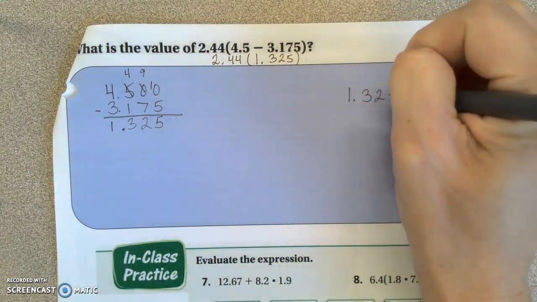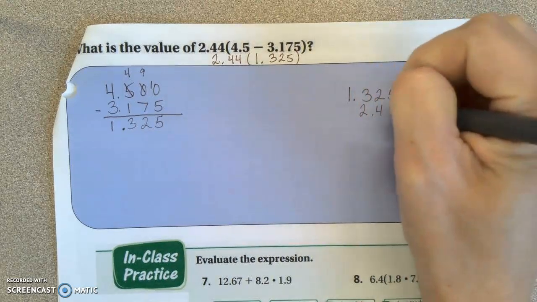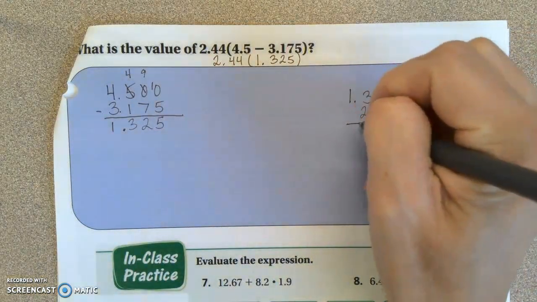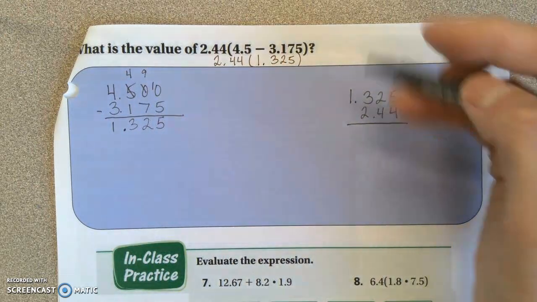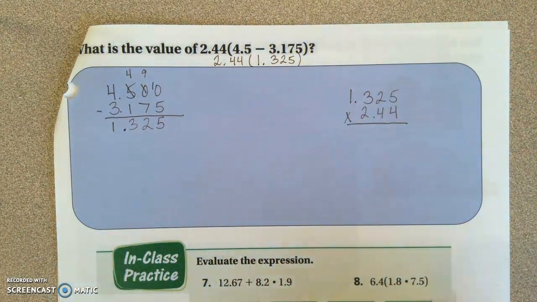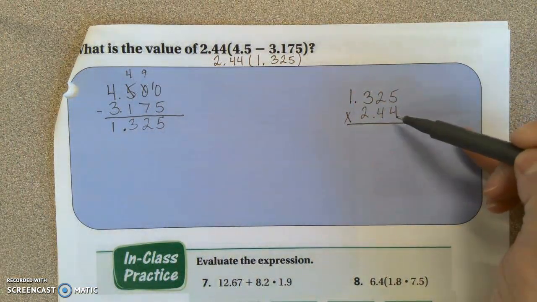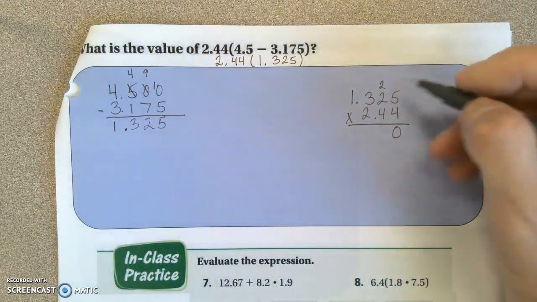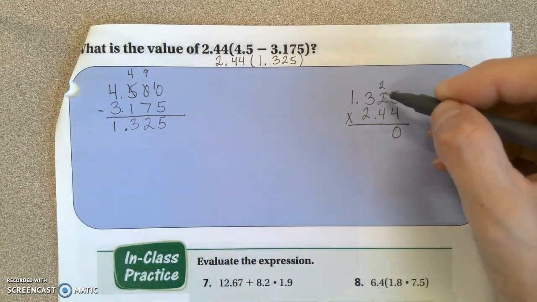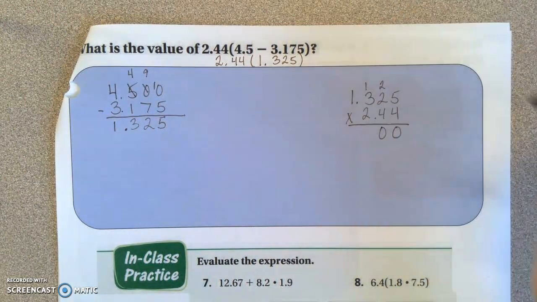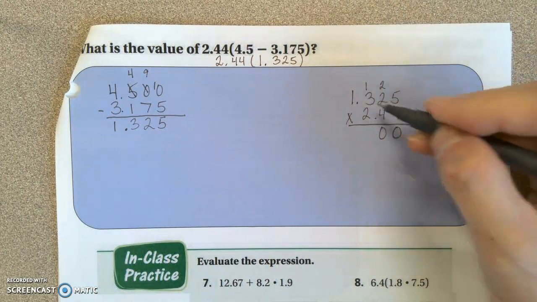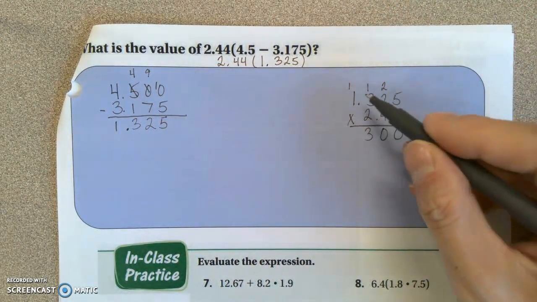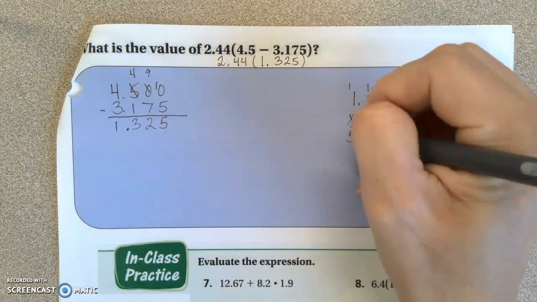1 and 325 thousandths, 2 and 44 hundredths. So again, since I'm multiplying, I'm not lining up the decimal points, but I do have to have all the digits in line. Let's go ahead and get started. So I'm multiplying out this 4. 4 times 5, there's 20. 4 times 2, that's 8. I'm going to add the 2 here. So I get 10. 4 times 3 is 12. I'm adding the 1. 13. And then 4 times 1 is 4. I add that 1 to get 5.